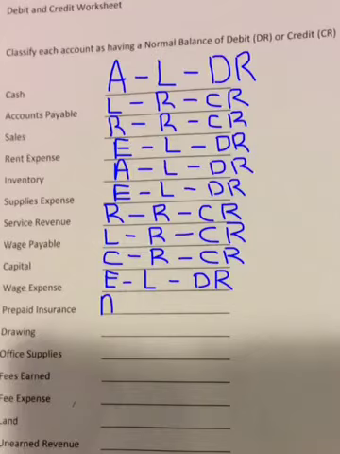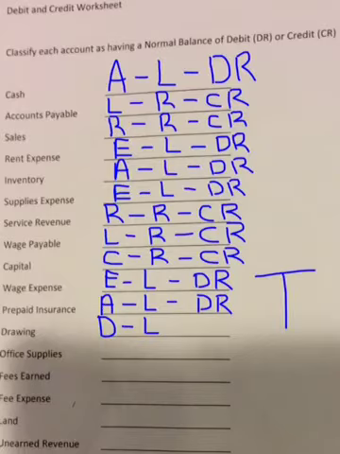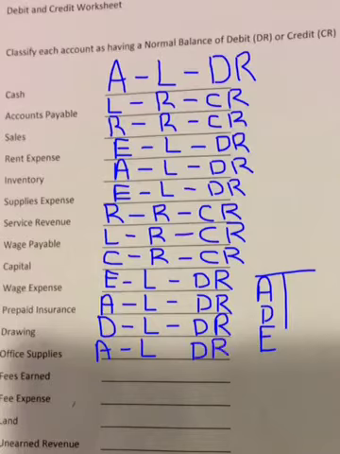Prepaid insurance is an asset. Assets will increase on that left hand as well, so it will be a debit. The drawing account: drawing accounts do increase on our left hand. If we remember correctly and look at it, that is that aid. So it will increase on that left side as a debit. Office supplies is an asset. Left side, debit. Fees earned is a revenue account.